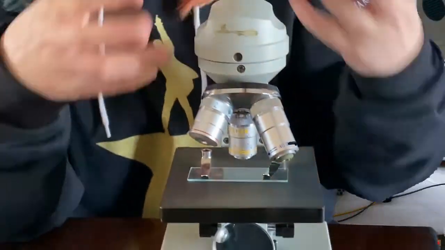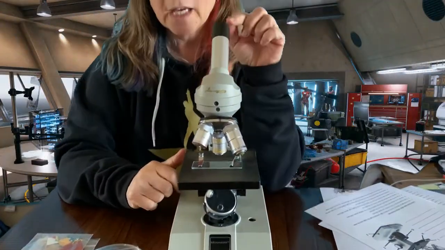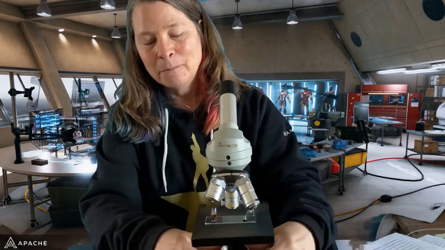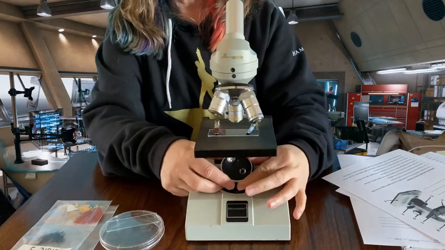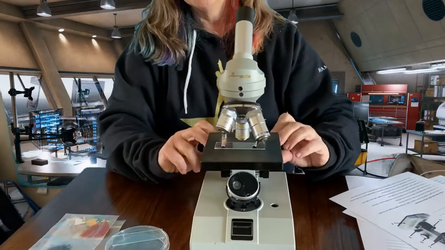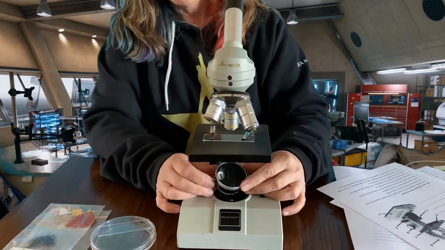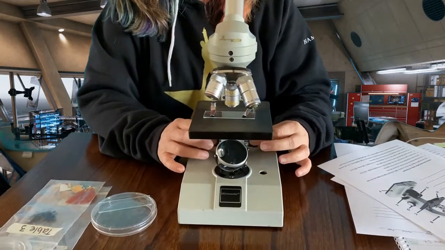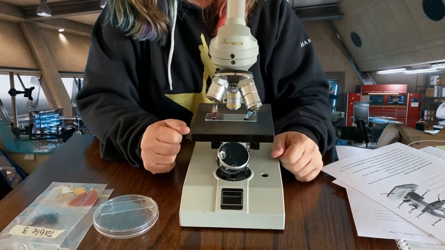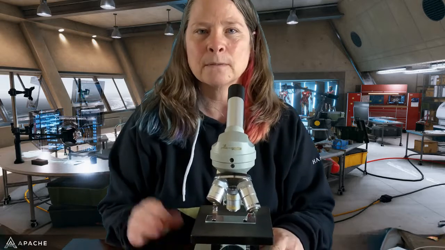And when they lock into place, you're going to look through the eyepiece, right? Making sure that the mirror is adjusted just right. Move the coarse adjustment knob until you get it right where you want it. The fine adjustment knob will get it even better focused. And that's how you use a microscope. So I'm going to go through the steps one more time now that you know all the pieces.